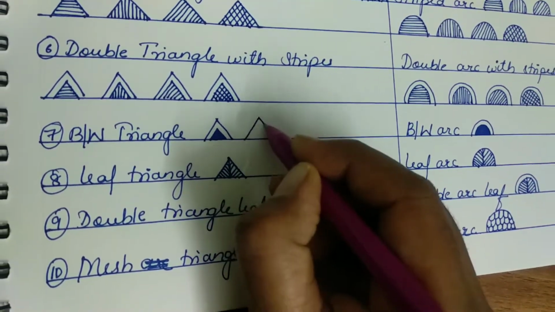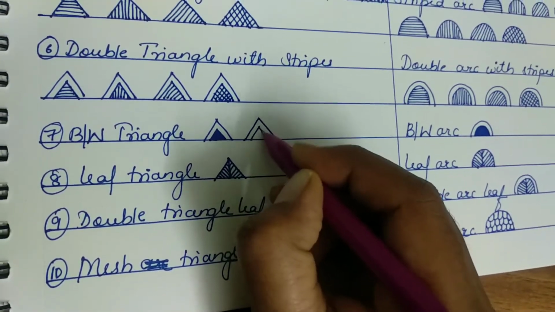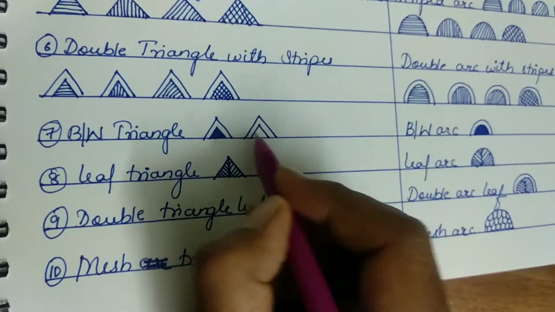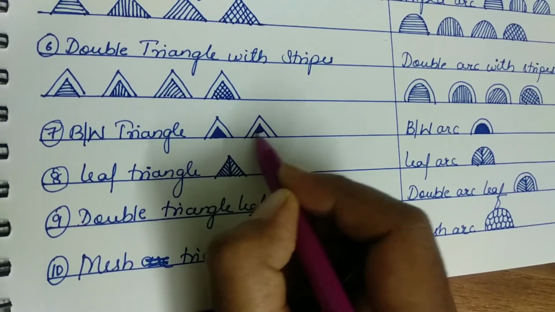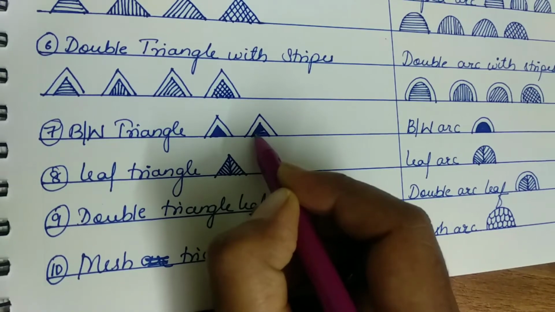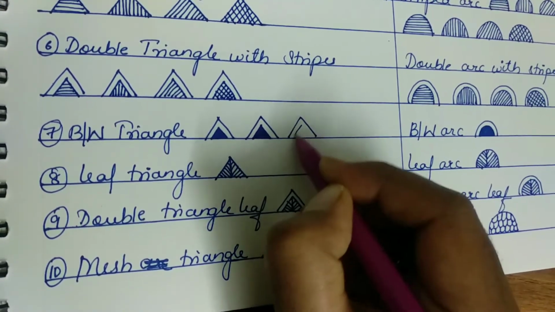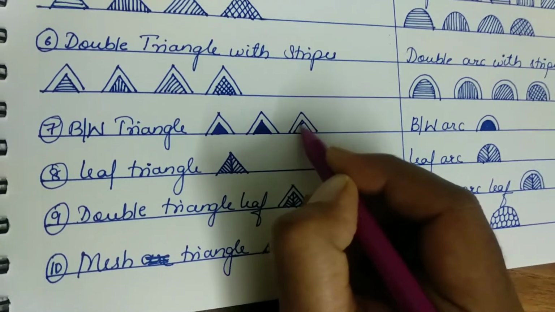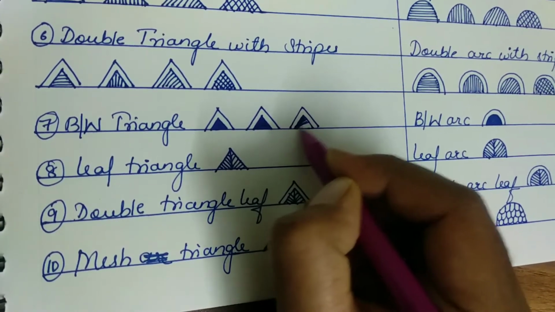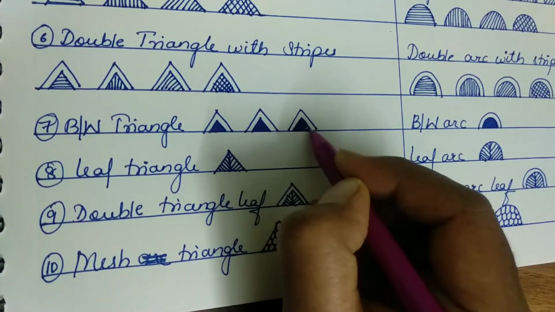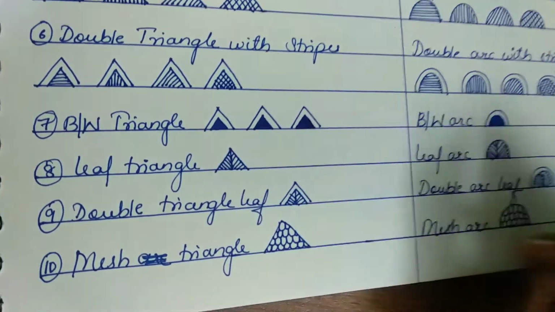It's just a variation of the double triangle in which you draw the double triangle and just highlight the triangle which is towards the inside, the one in the lower side. You just need to highlight that or just make it bold. So it's just called the black and white triangle.